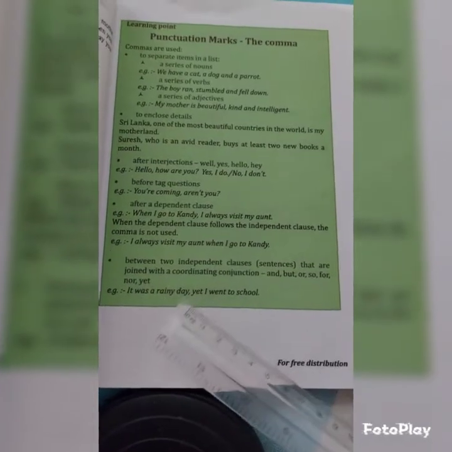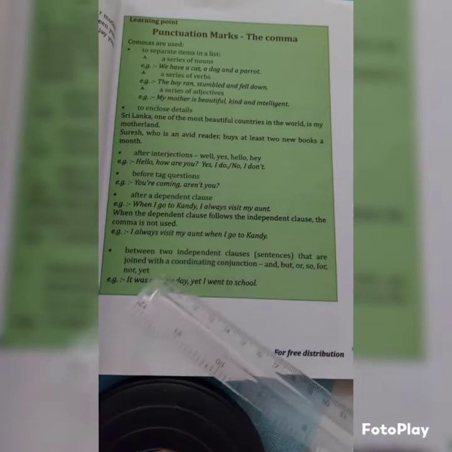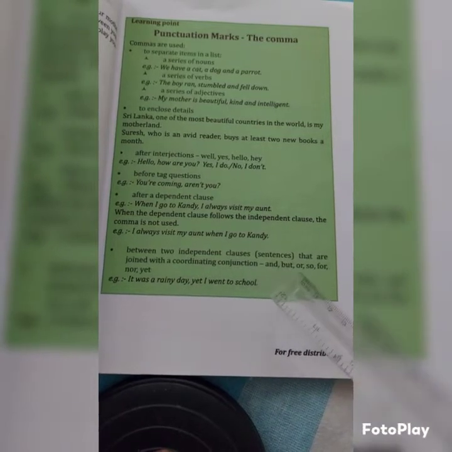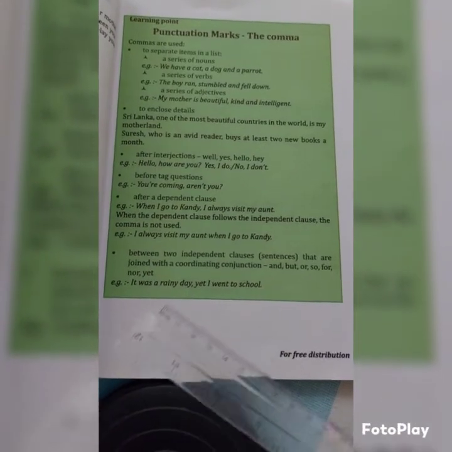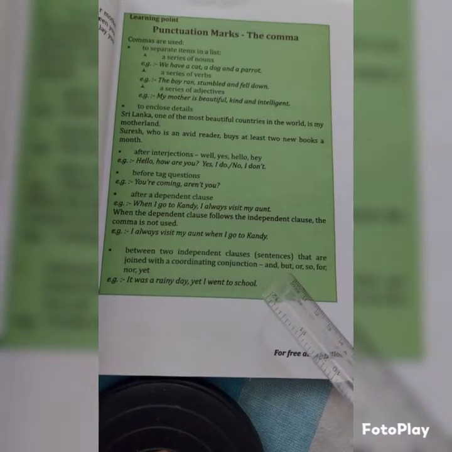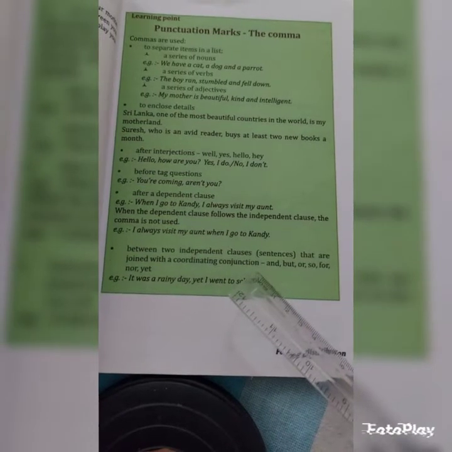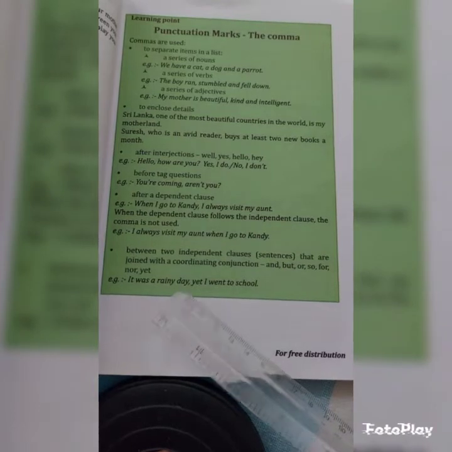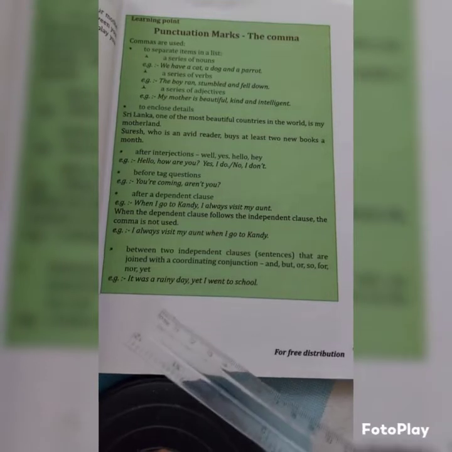Right? We can join two independent clauses using coordinating conjunctions. What are they? And, but, or, so, for, nor, yet. If we join two independent clauses using coordinating conjunctions, we use comma to separate them. Right? நாங்கள் வந்து அதை செப்பரேட் பண்ணி காட்டுறதுக்கு என்ன யூஸ் பண்ணுவோம்? கமா யூஸ் பண்ணுவோம். ரைட்? கோஆர்டினேட்டிங் கன்ஜங்ஷனோட யூஸ் பண்ணுற அந்த க்ளோஸுக்கு முன்னால் நாங்கள் கமா யூஸ் பண்ணுவோம்.